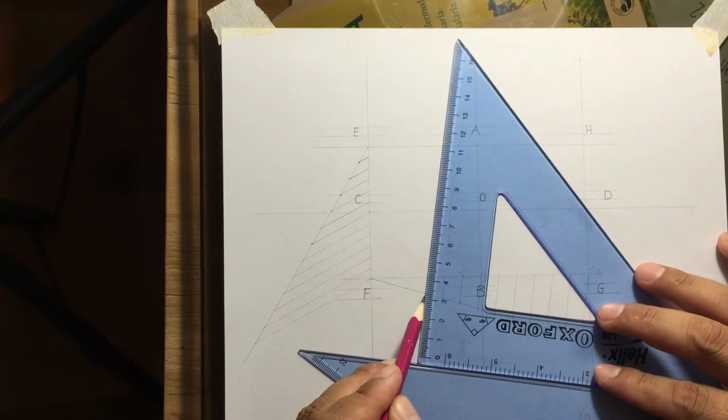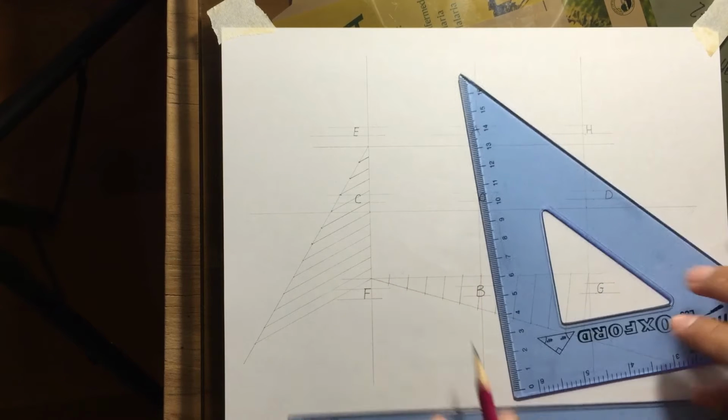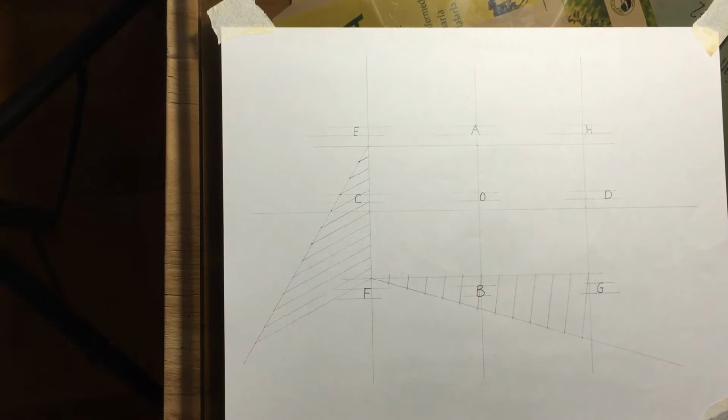Construction lines, do not darken. Alright, there we go. 12 divisions.